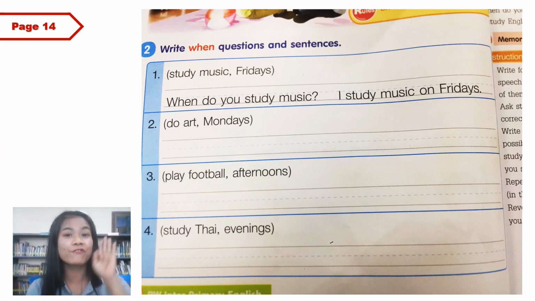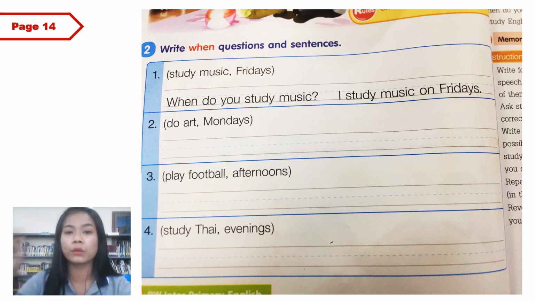Next, on page 14, section 2. Write when question and sentences. For number 1, example. Study music, Fridays. For next questions, we will use when do you study music and question mark like this. And the answer is I study music on Fridays. Okay, next let's try together.